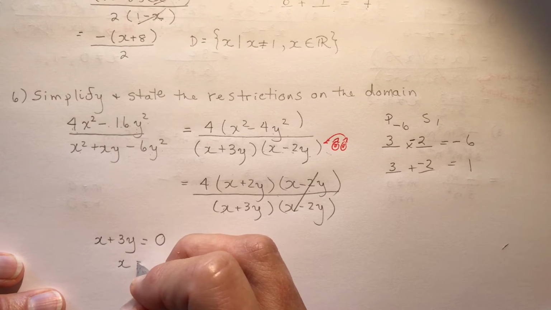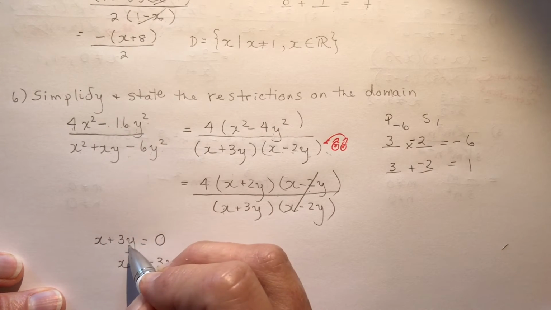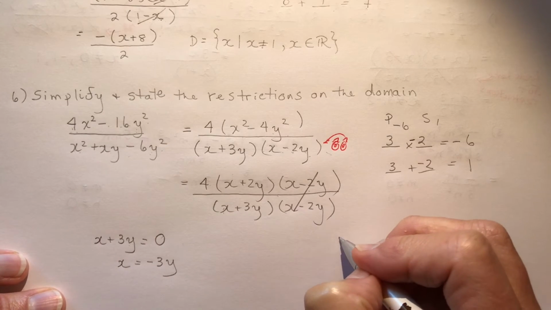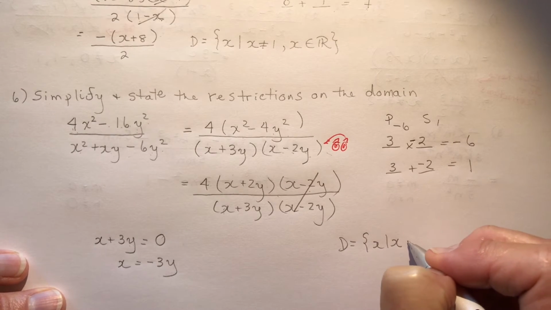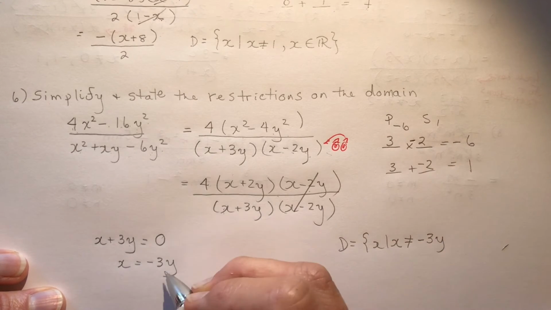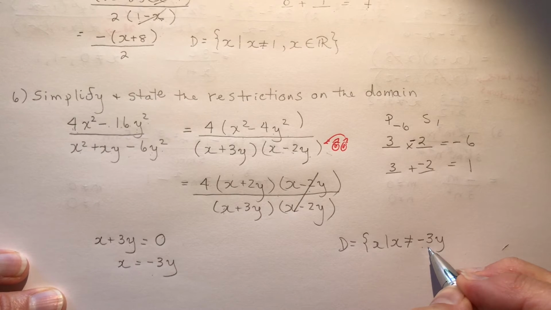So if x was equal to minus 3y, plus 3y would give me 0. So for my domain, I'm going to say x is not equal to minus 3y. It can't be equal to it. Okay, this is what makes it 0. This is a restriction over here.